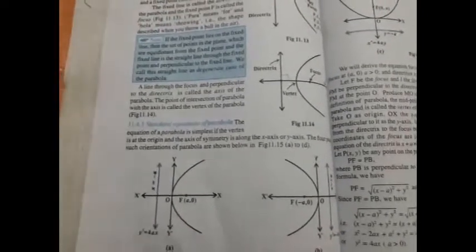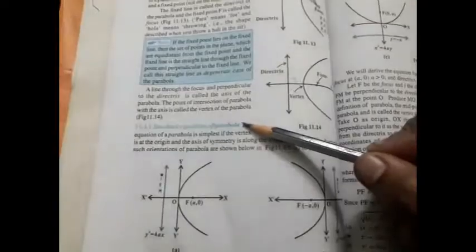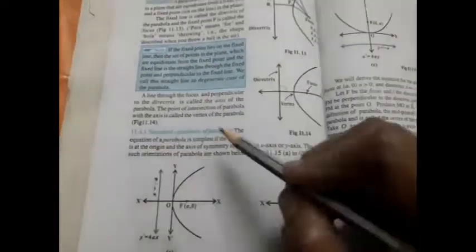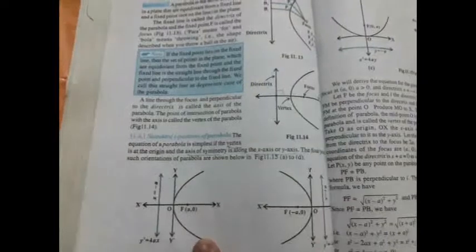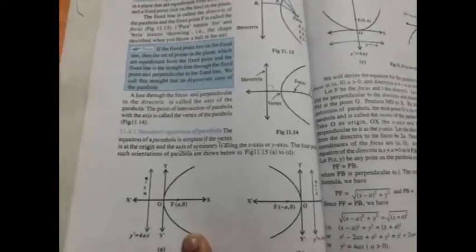Now we are going to learn what are all the standard equations of parabola. There are 4 standard equations of parabola, and we are going to learn the standard equations when the vertex is at the origin and the axis of symmetry is along the x-axis or y-axis. We know what is meant by the axis of symmetry, right? Looking at the curve itself, we can see it is symmetrical, right? So standard equations are obtained when the vertex is at the origin and the axis of symmetry is along the coordinate axis, either the x-axis or the y-axis.